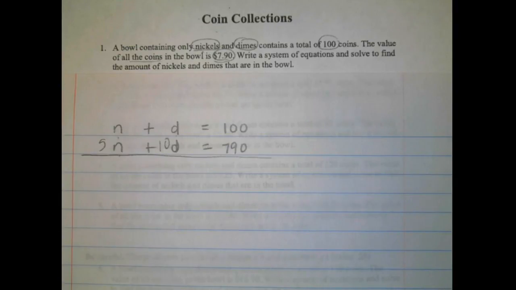What are my 2 criteria that I need in order to solve this problem using elimination method? Jasmine? Same digit, opposite sign. You guys remember? It's only been a day since we did this. Same requirements. Okay. Do I have same digit, opposite sign anywhere?